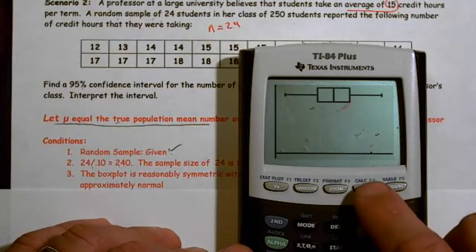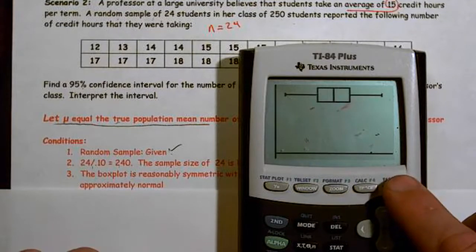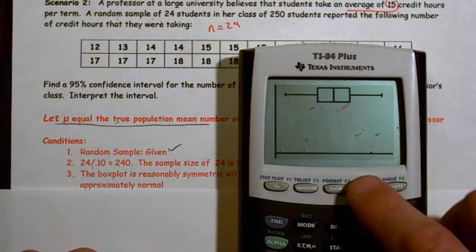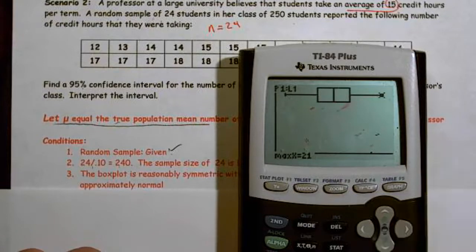And if I go to my trace feature, my minimum is 12, Q1 is at 15, 16.5, 19, and 21. I'm going to pause this for just a moment.